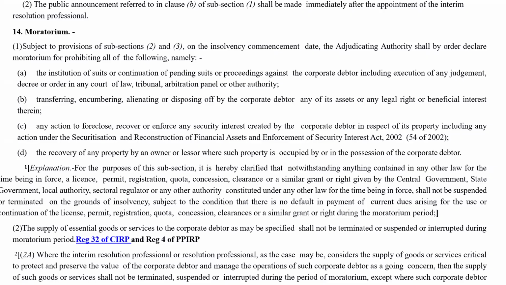But suppose some quota, license, permit, etc. is there. Can it be terminated or suspended? The answer is no, because the corporate debtor is expected to be run as a going concern. The idea is to run the company and try to find a new entrepreneur who is willing to take over that company. That is the basic idea behind this IBC. It is not a recovery legislation. It is not to benefit the creditors. It is to benefit the corporate debtor. Basically, it's a welfare legislation.